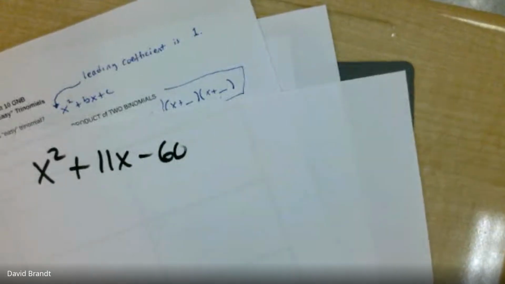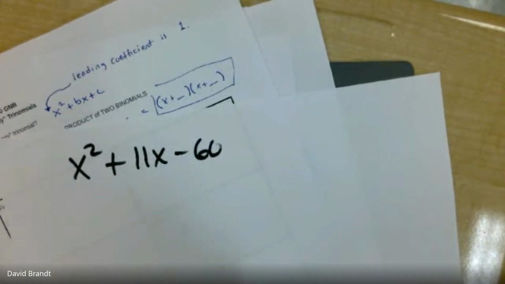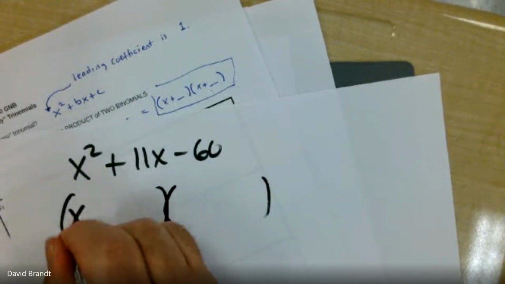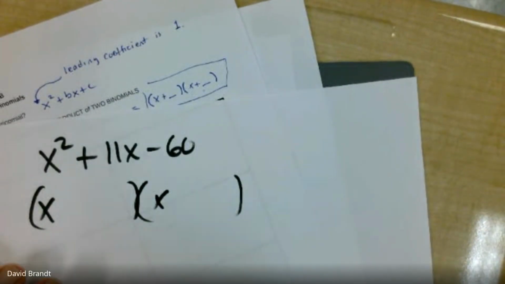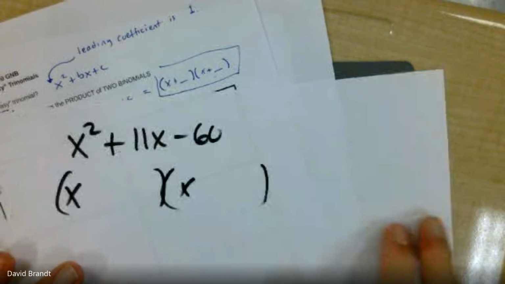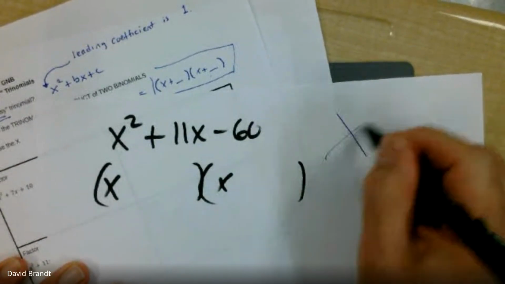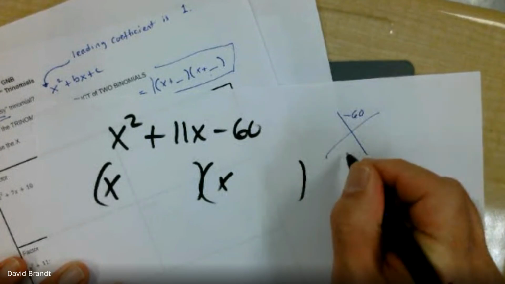All right. Again, let's go ahead and just write them. The answer is going to look like this. It's going to be an x and an x. All right. And you remember how to check it. You make a box. All right. How do you factor it? Let's put our x over here. Let's put negative 60 up here and 11.